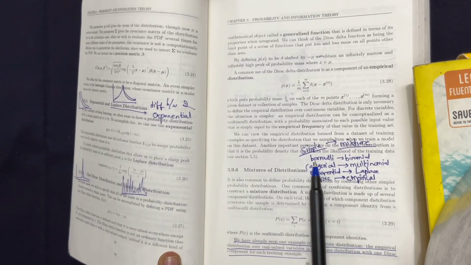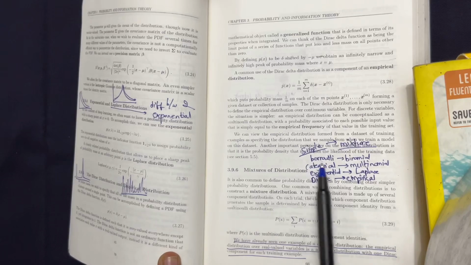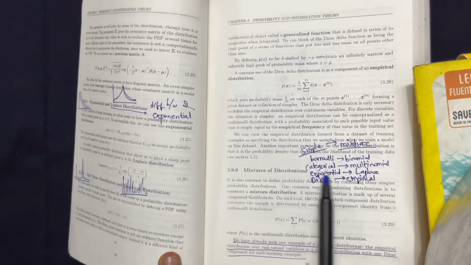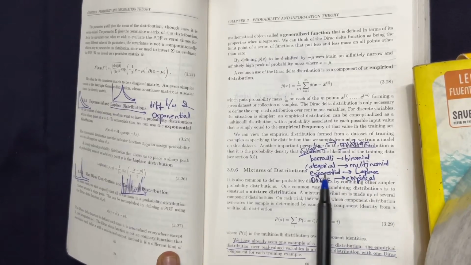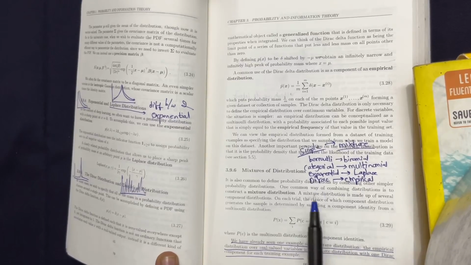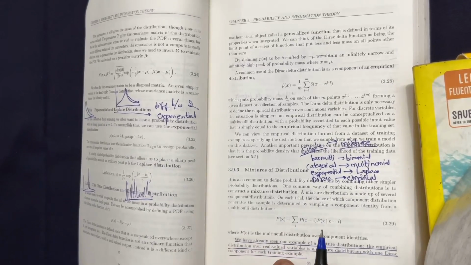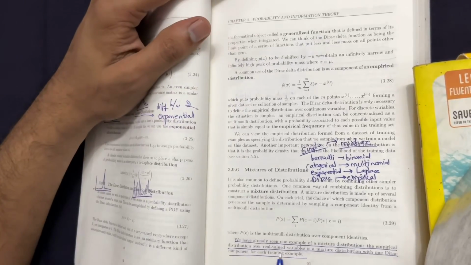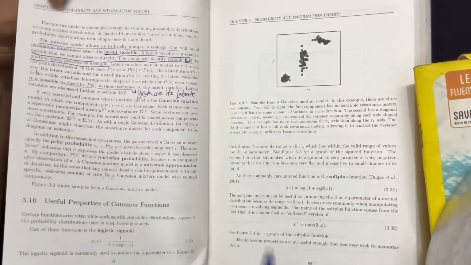The Bernoulli is simple, and binomial is when there is a mixture of them. Categorical is for simple, and multinomial is a mixture. For exponential distributions, you use Laplace, and when things are empirical, you use the Dirac distribution. You have seen one example of a mixture distribution, the empirical distribution. Component example.